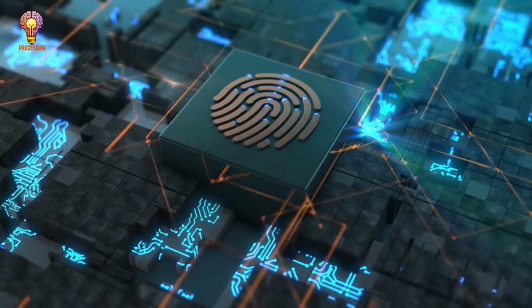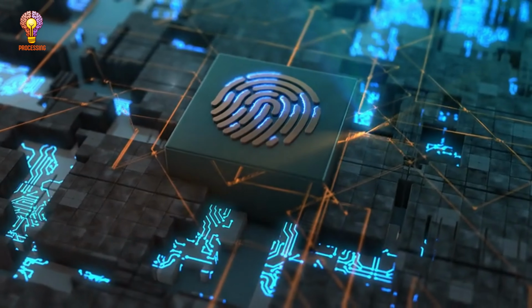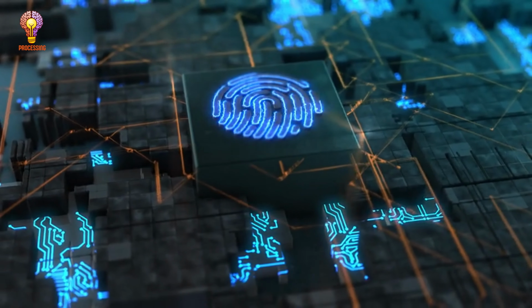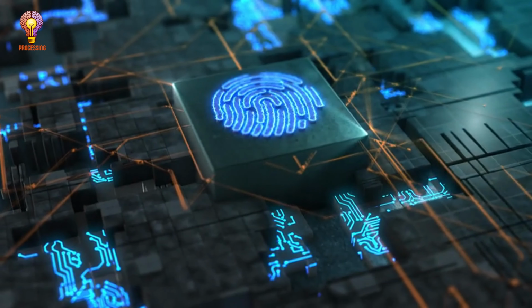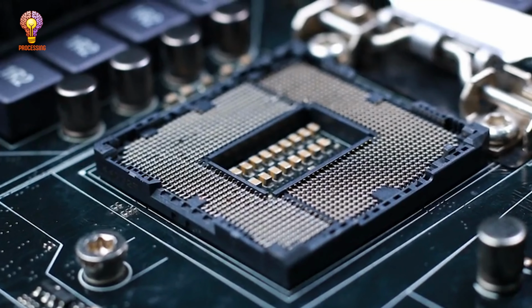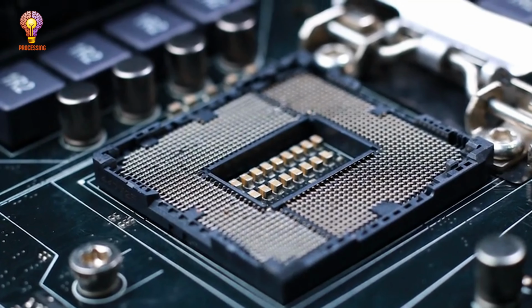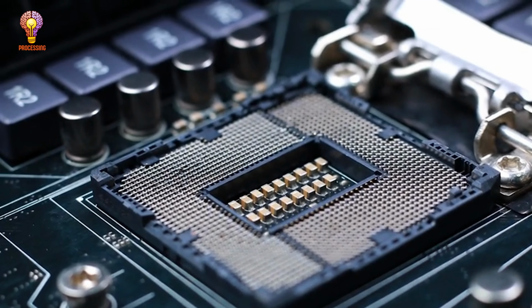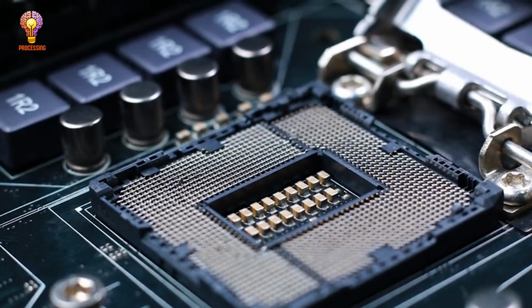Automated verification. AI can verify the functionality of the chip, ensuring that it performs the desired tasks correctly, reducing human error in the design verification process. Examples of AI in chip design. Google's Tensor Processing Units, TPUs. Google uses AI to design their custom TPUs, which are highly optimized.